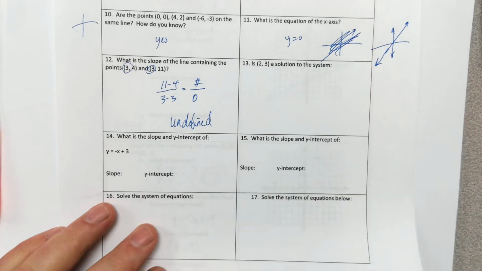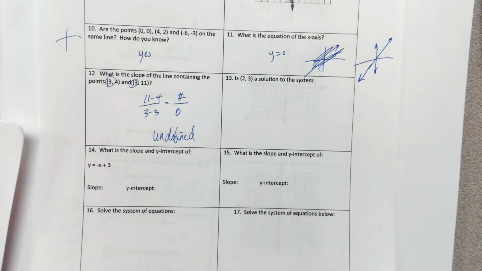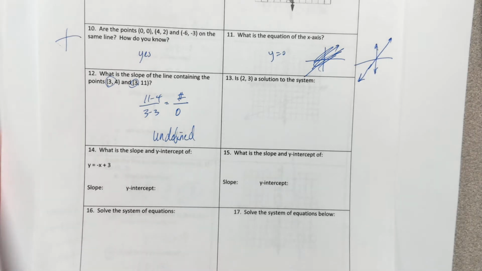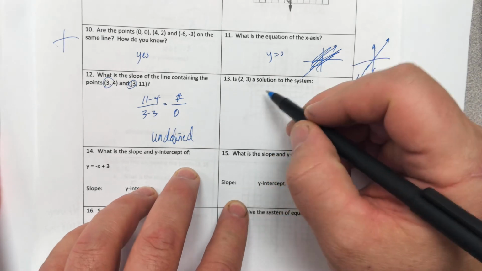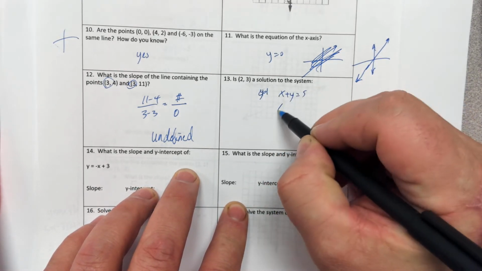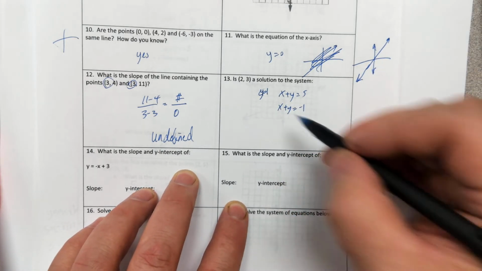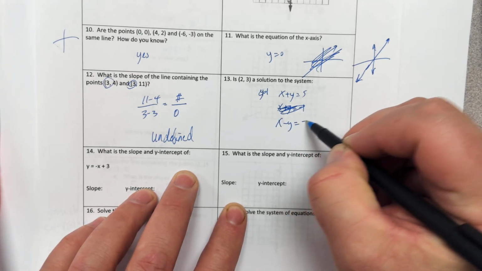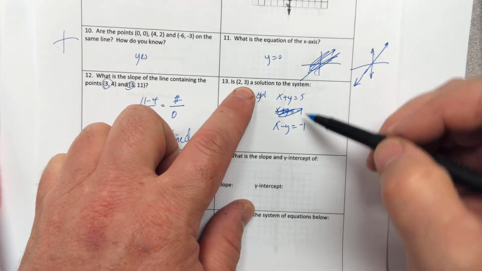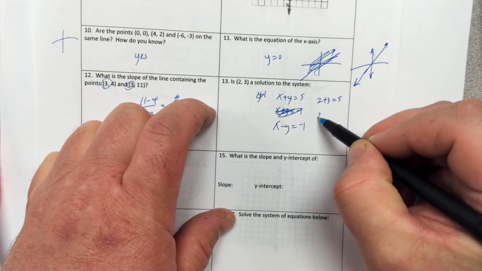Okay, is (2, 3) a solution to the system? What was the system? x plus y equals 5 and x minus y equals -1. And the answer is yes. Because 2 plus 3 is 5, and 2 minus 3 is -1. So you just have to show it.